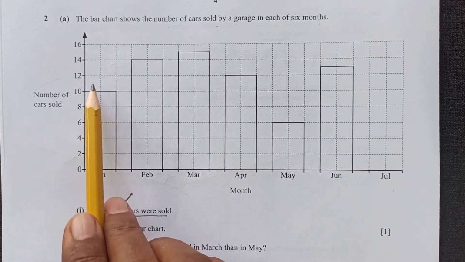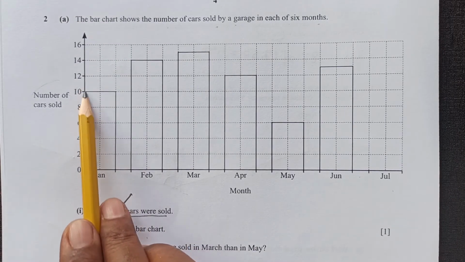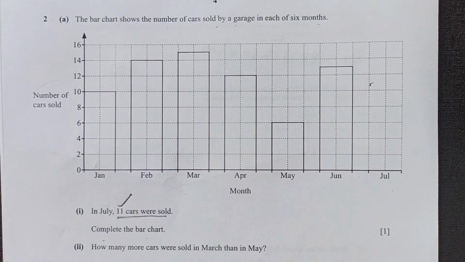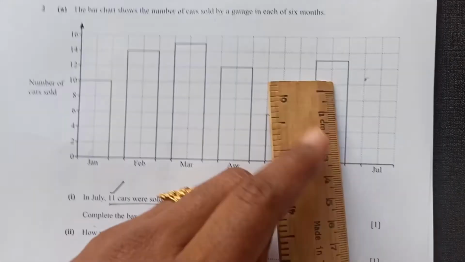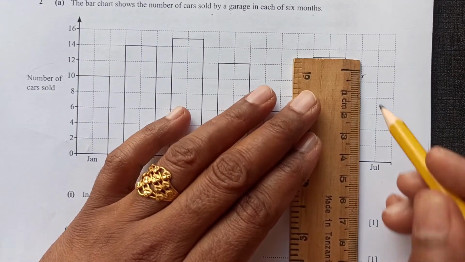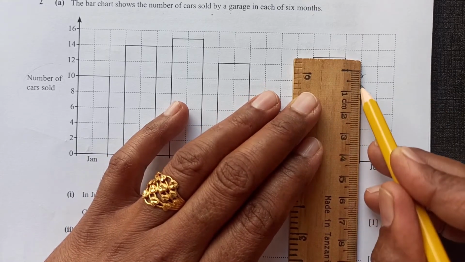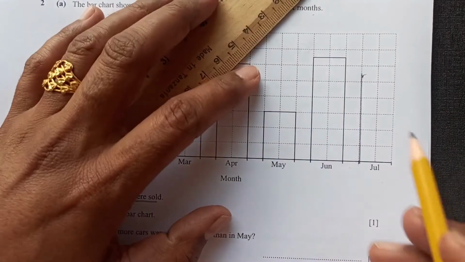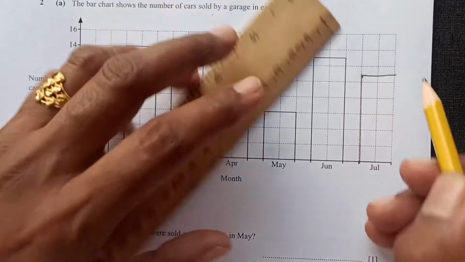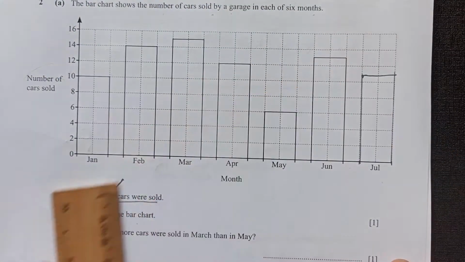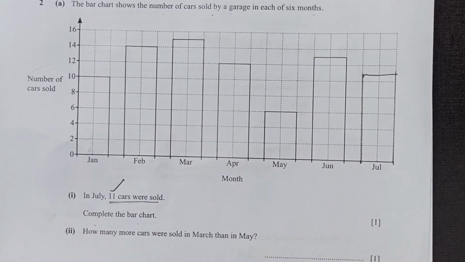So 11 will be in the middle of 10 and 12, so I'm going to put a line here in the middle up to here for July, like this. Okay, so that's it.